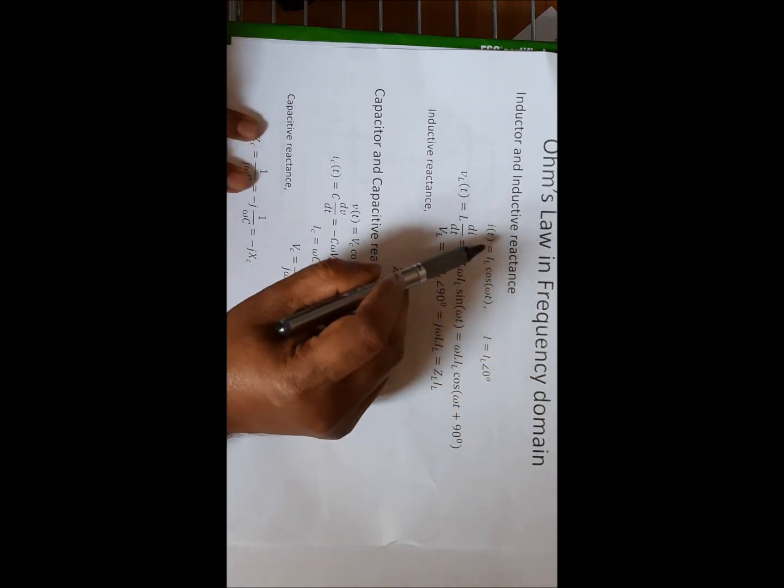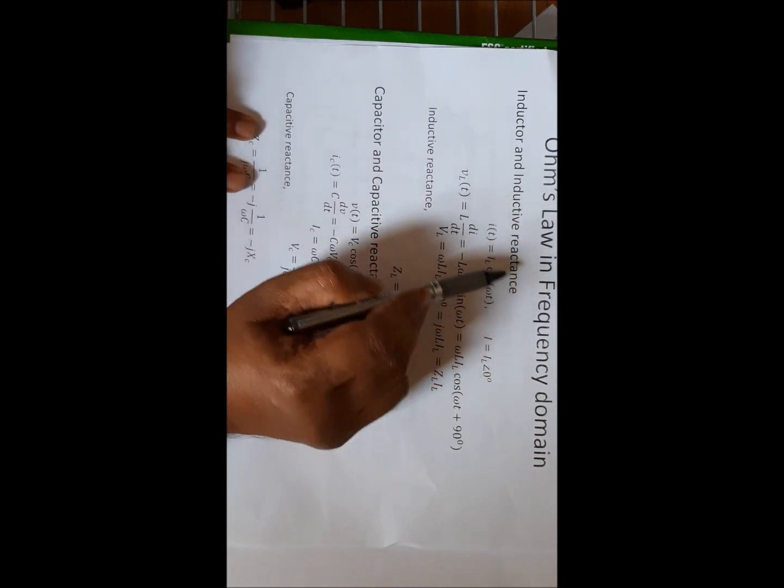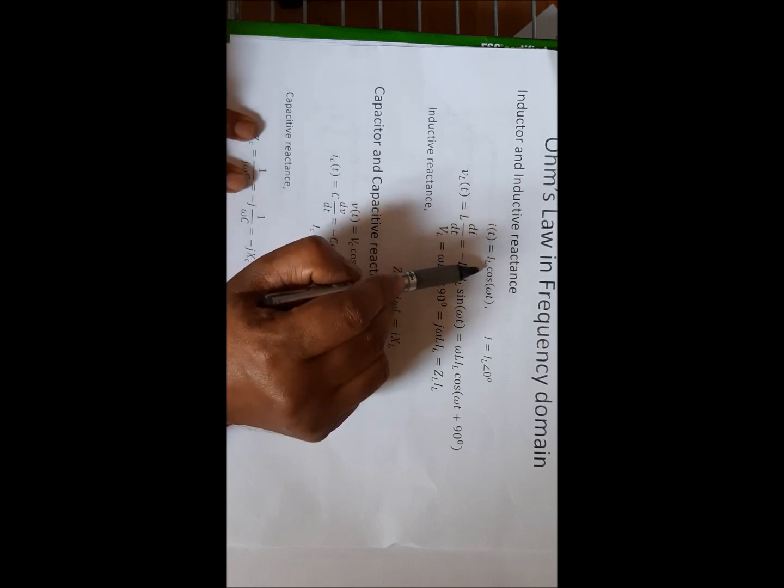Now for inductor, if we think of an inductive circuit, let's assume your i(t) equal to IL cosine omega t. So in frequency domain, it will be I equal to IL angle 0 degrees. Now VL equal to L di over dt. So if I put the IL cosine omega t and take the derivative of this, you will get minus L omega IL sine omega t.